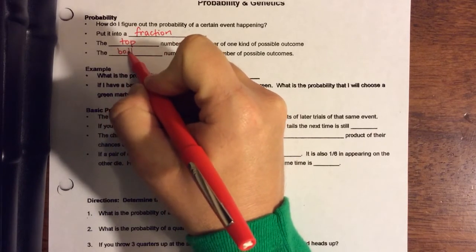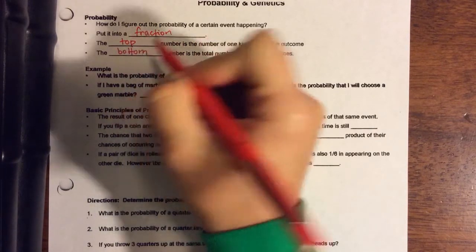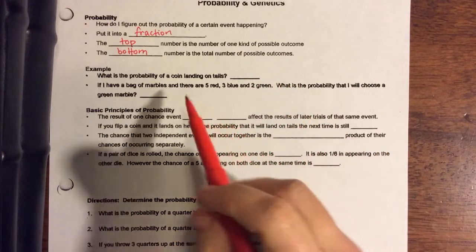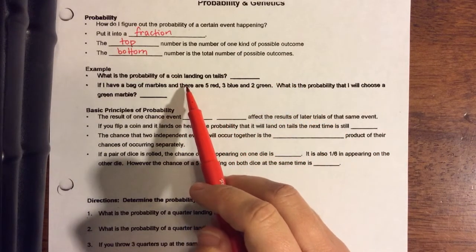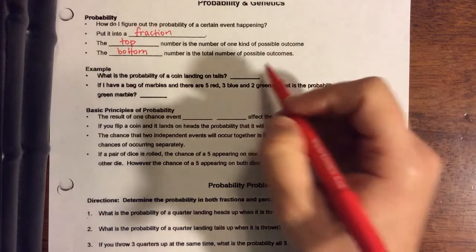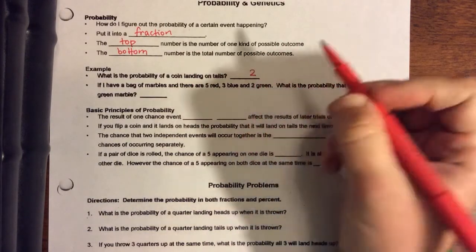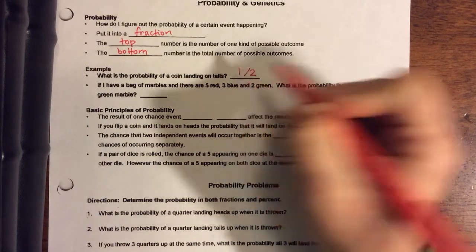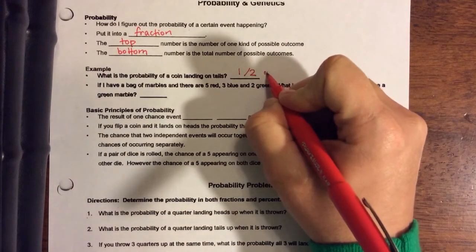So the top is the one kind of possible outcome and the bottom is all of them. So what is the probability of a coin landing on tails? Well, a coin has two sides, so our bottom number would be 2. And of that coin, one of the sides is tails. So we are 1/2 or 50%.